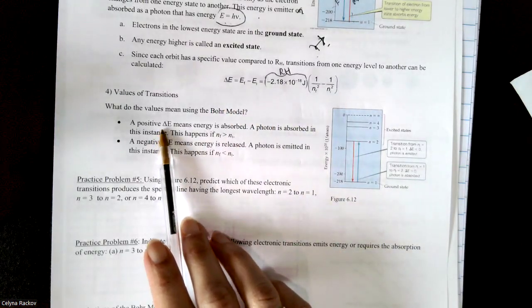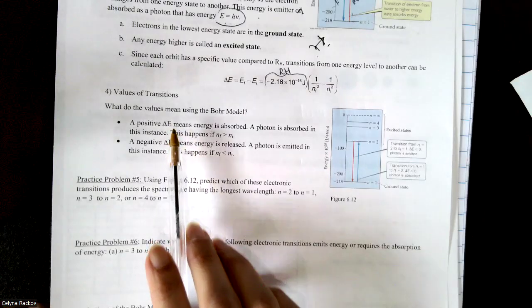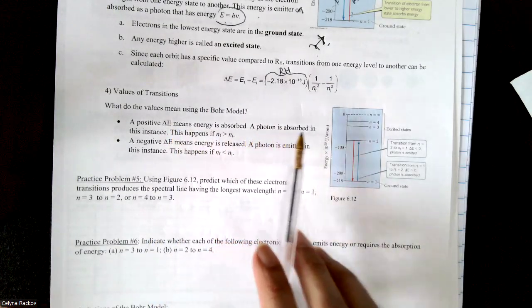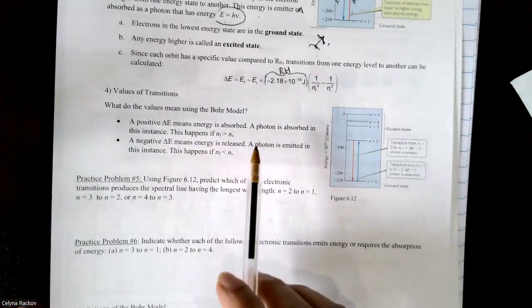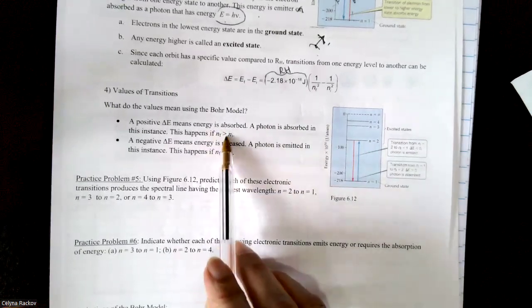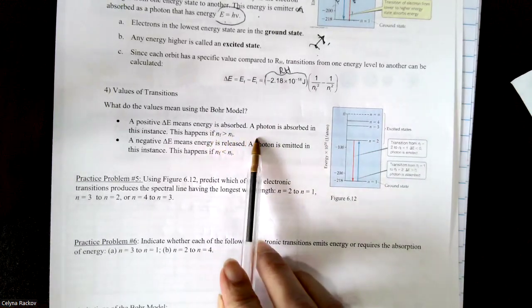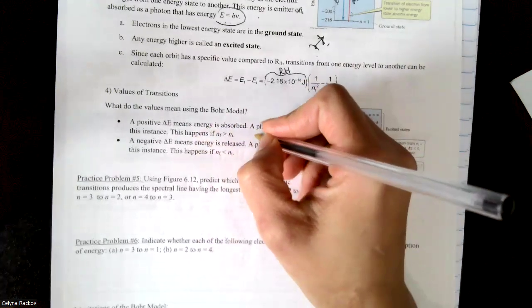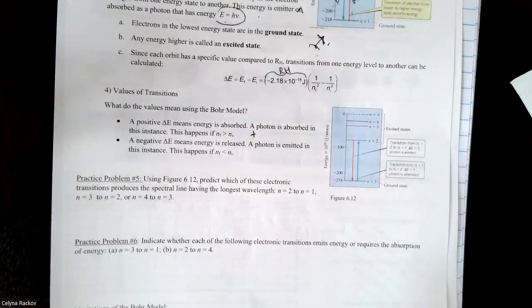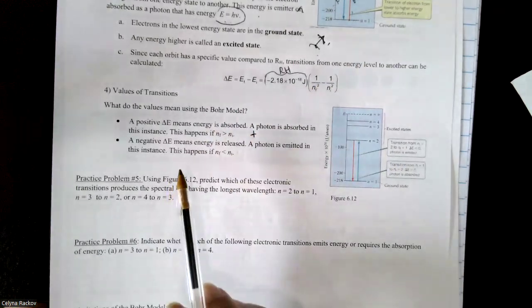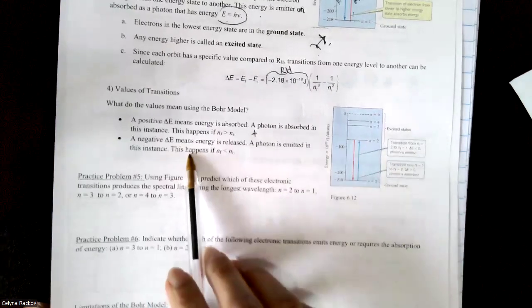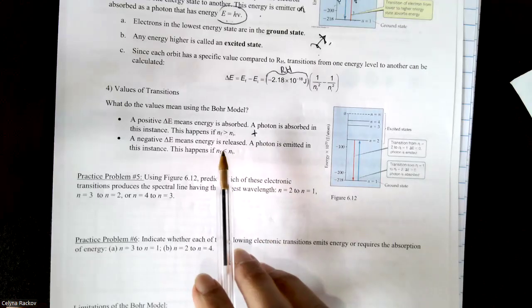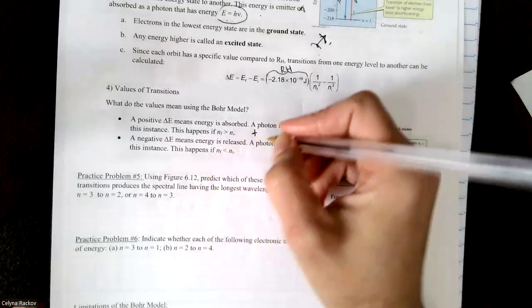A positive delta E means energy is absorbed. A photon is absorbed in this instance. This happens when the final energy level is greater than the initial, right? So your delta E will be positive here. And then a negative delta E means energy is released, so a photon is emitted in this instance. This happens when the final energy is smaller than the initial. Here delta E should be negative.